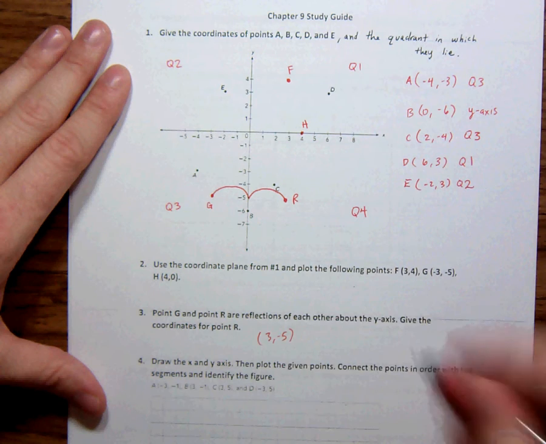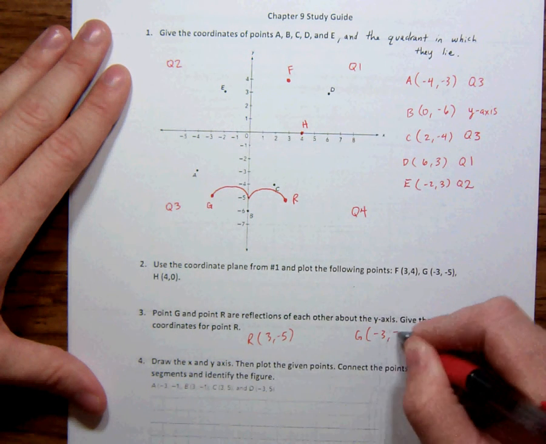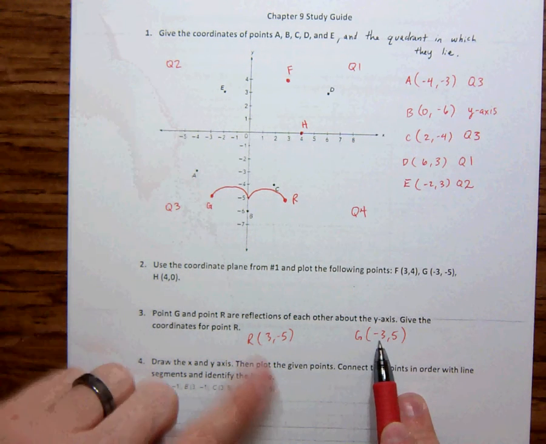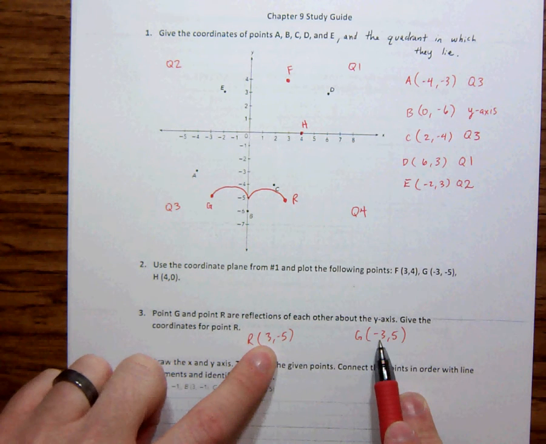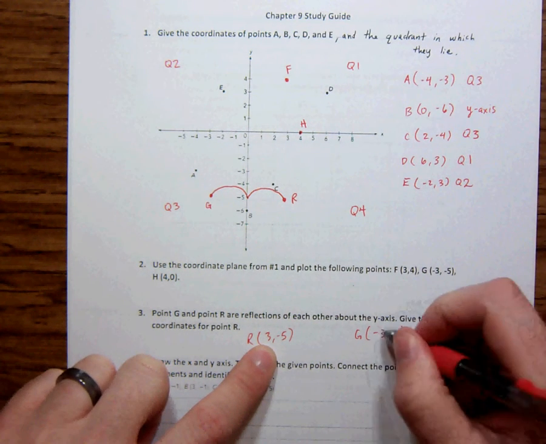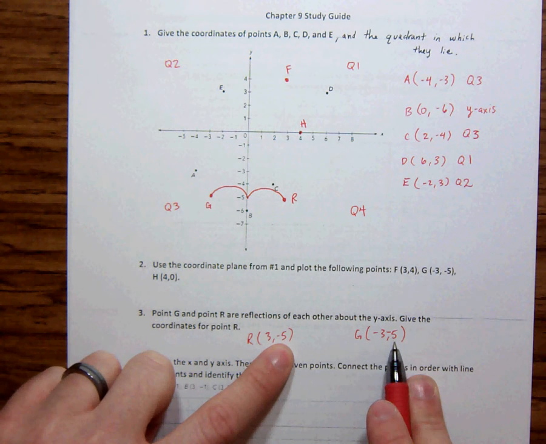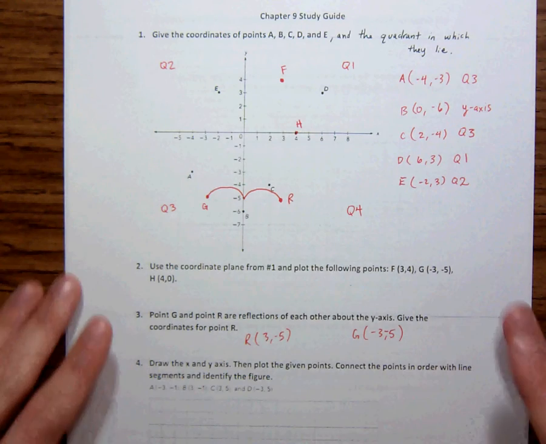Another way to think about that is, remember G was -3, -5, and when you reflect about the y-axis, you change the x-coordinate from a negative to a positive, or vice versa. And if you were to reflect across the x-axis, the y-coordinate would become positive instead of negative.